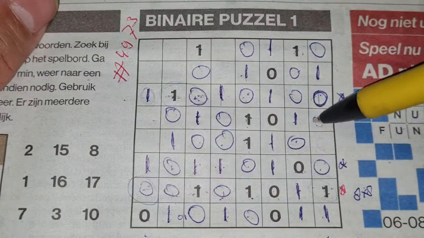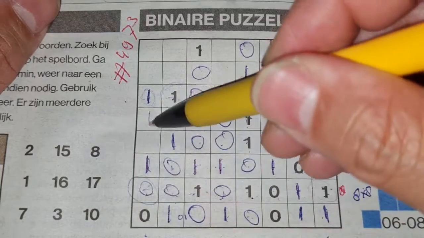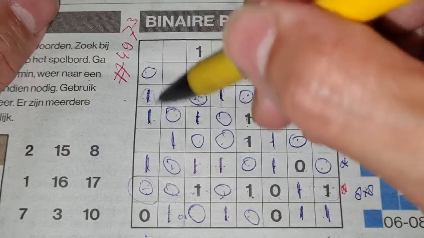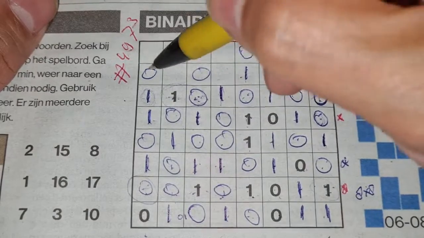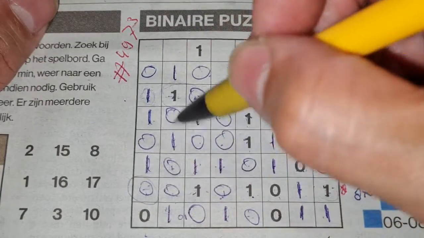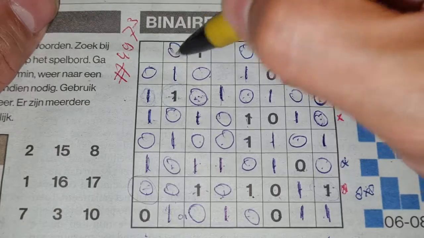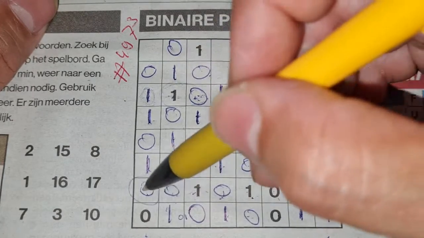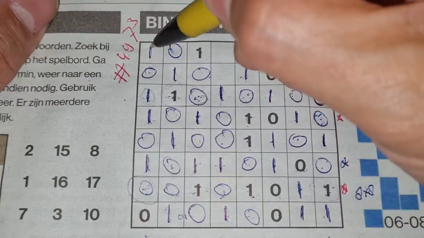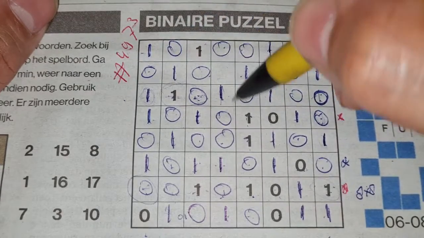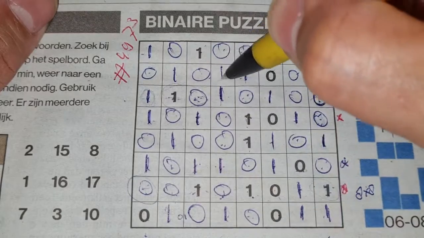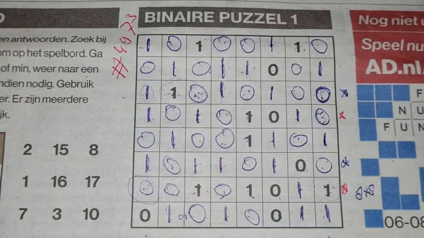We have a 1 here, this should be a 0. We have a 0 here, this should be a 1. Double 1, here no, there no. Double 0, here 1, there 1. Between two 0s comes a 1. 4 ones we have here, so the rest are 0s. 4 0s we have here, so the rest are 1s. 4 ones we have here, so the rest are 0s. 4 0s we have here, so the rest are 1s. 1, 2, 3, 4. Yes, correct.